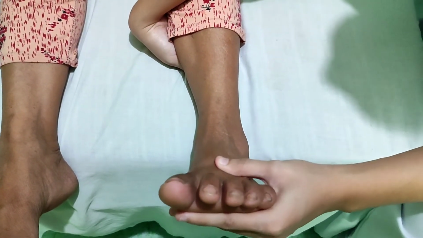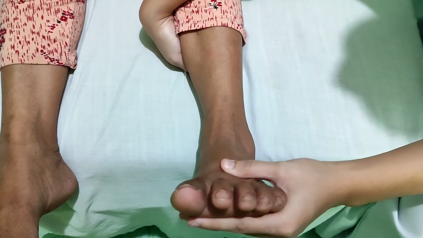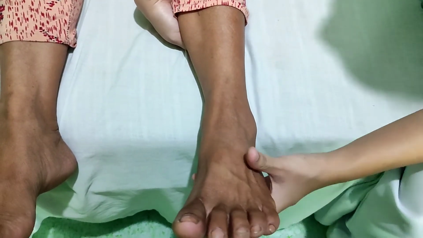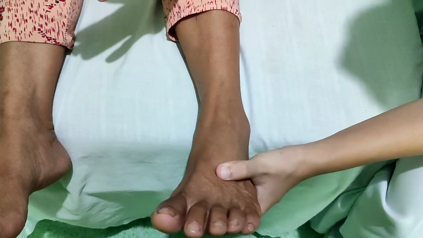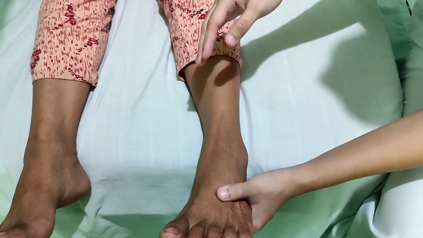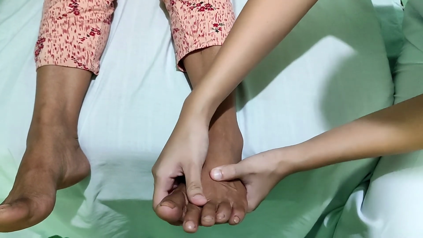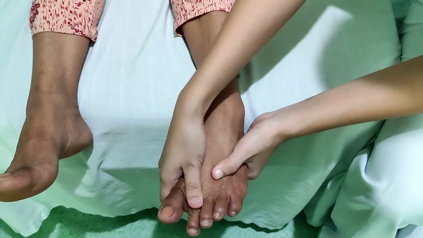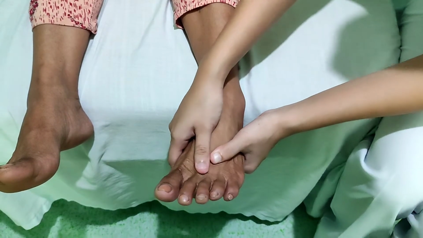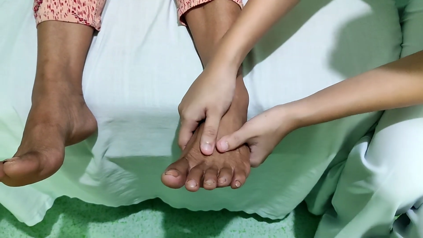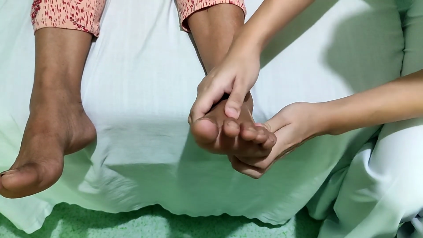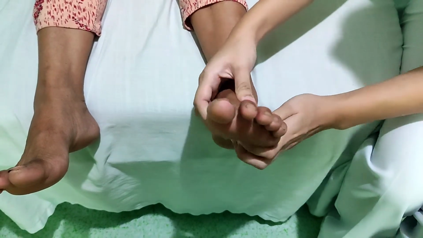Next is the plantar flexion. Change your hand above the ankle to the ball of the foot. Move the other arm from the toes, keeping the other hand cupped around the heel, and push the foot downward to point the toes. And then next is circumduction. Rotate the foot at the ankle, moving it first in one direction and then in the other.